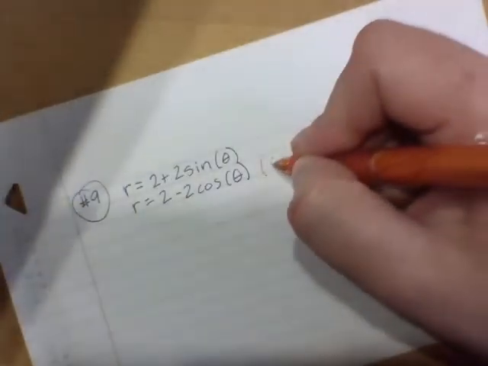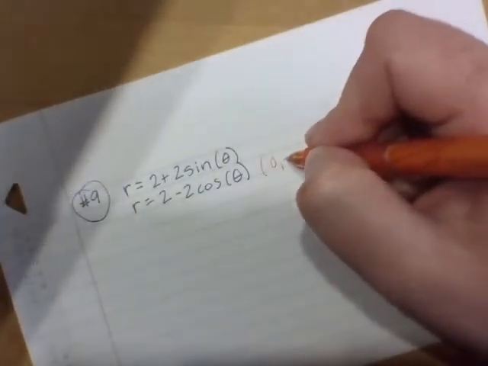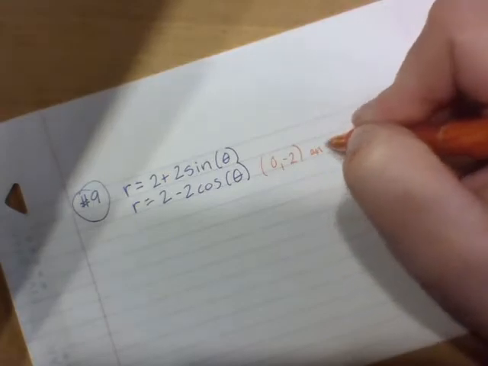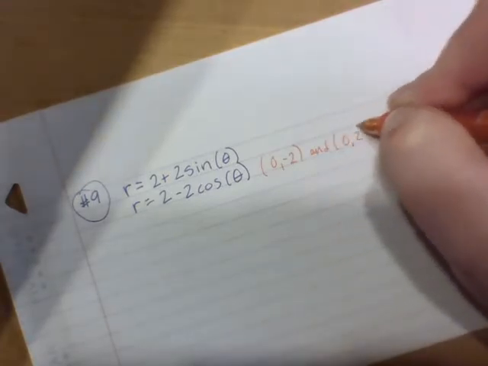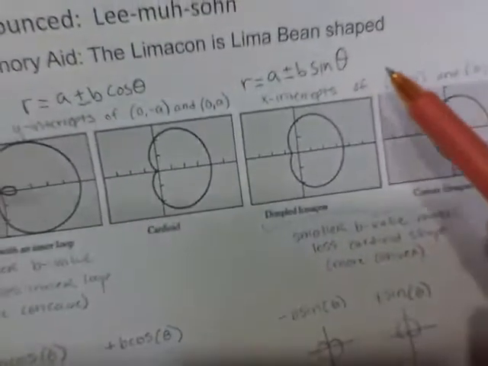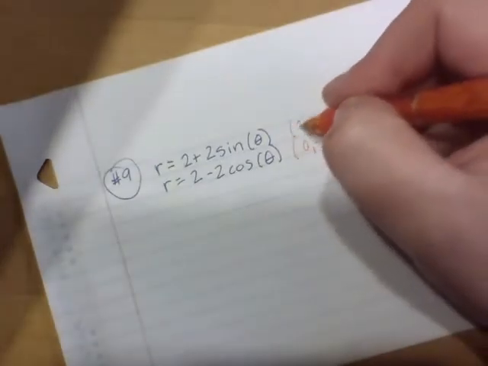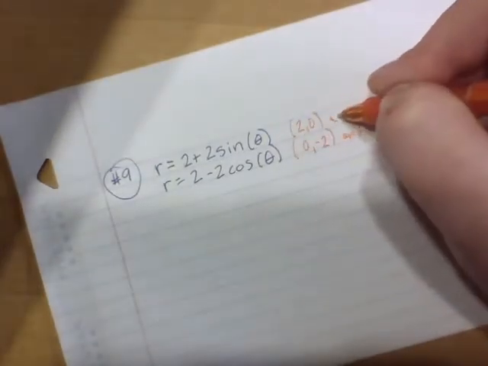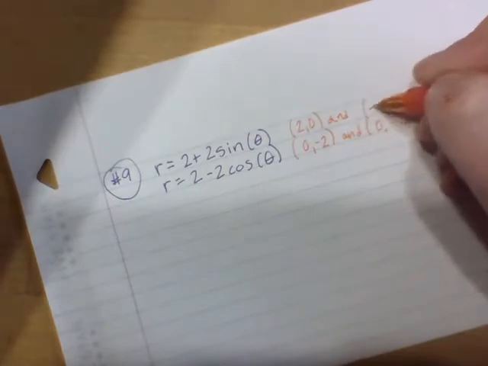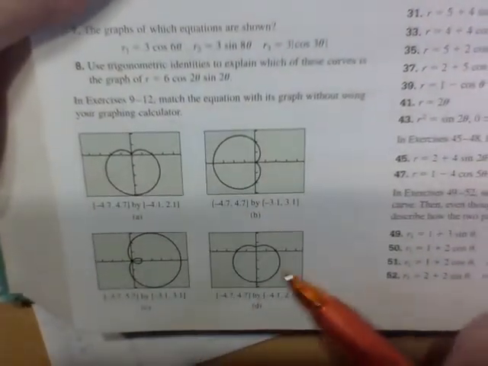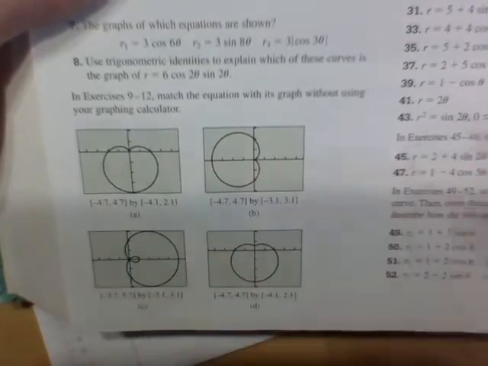We should have them at 0, 2, or 0, negative 2. Versus if we have a sine, we should have x-intercepts of that a value. So this one is saying that it's actually at 2, 0, or negative 2, 0. So it turns out that all of the options on here have those as intercepts. So it's not really going to differentiate which one is the answer yet.